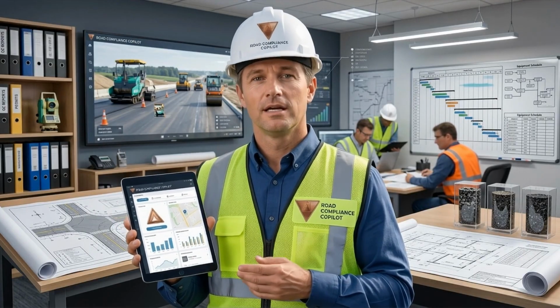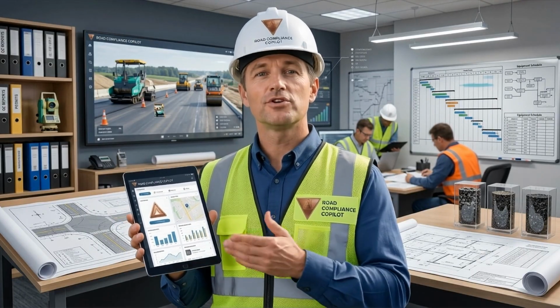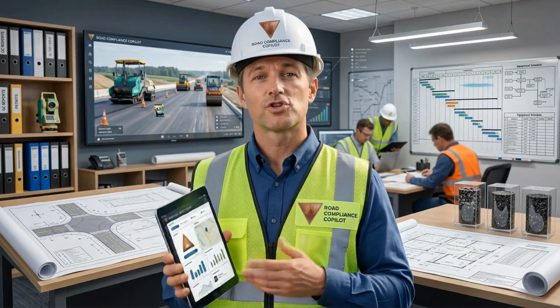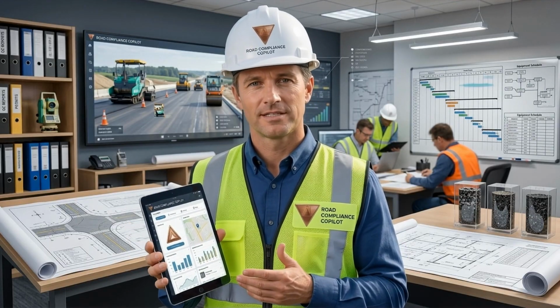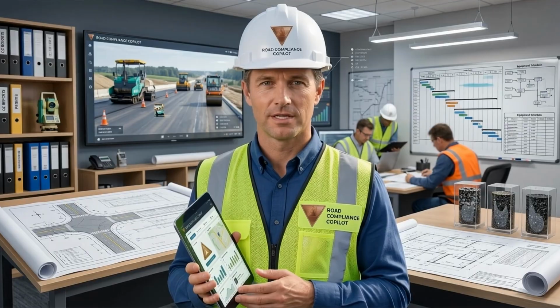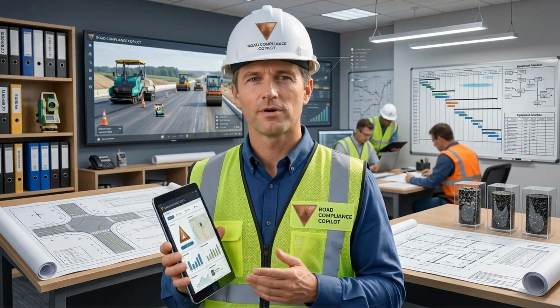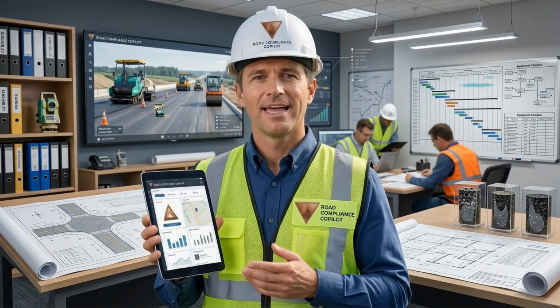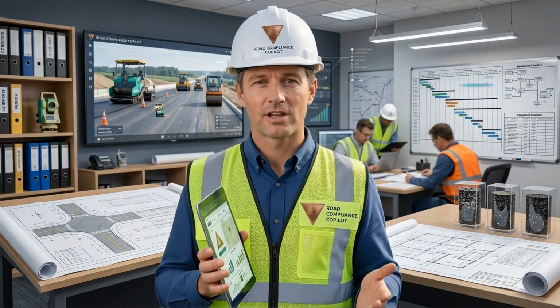Let's start a new bid. Click on Bid in the sidebar. Here you'll see all your active projects. To create a new one, click New Project. Fill in the basic project information, the SCDOT project number, project name, location, and letting date. Then start adding your line items.